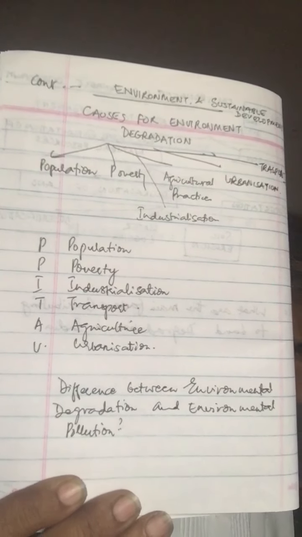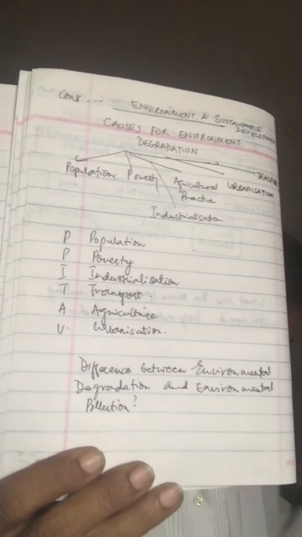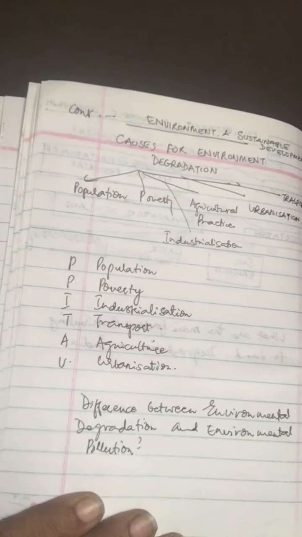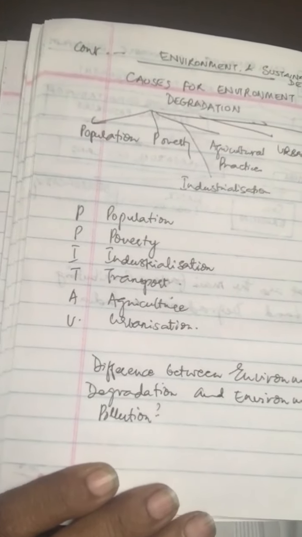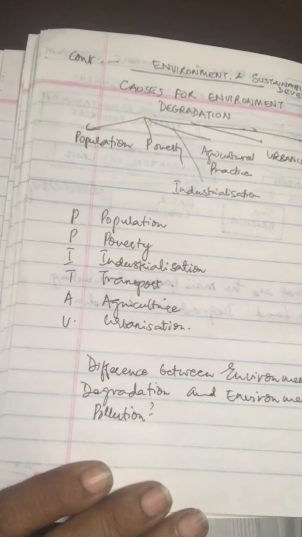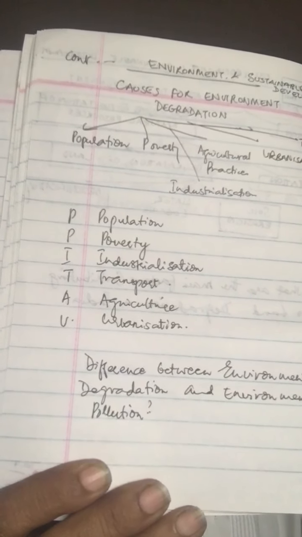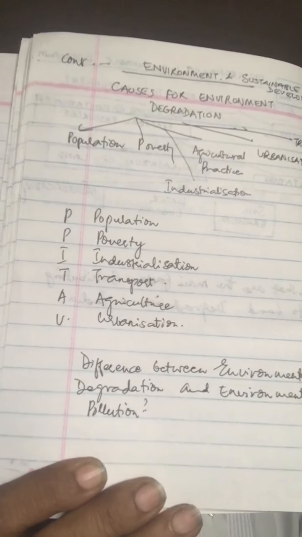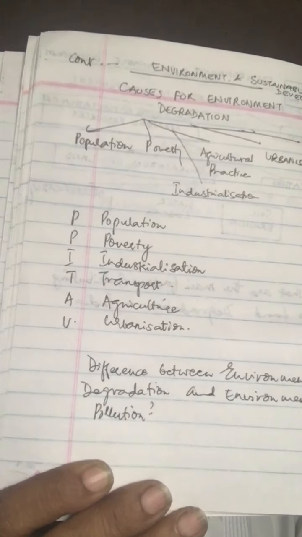So what could the causes be? As we said, let's take P and P. So let's take population, rapid growth of population. One of the main causes of environmental degradation is the rapid growth in population. So it leads to excessive exploitation of resources, and it has caused substantial conversion of forest land into land for commercial activities or even for habitation.